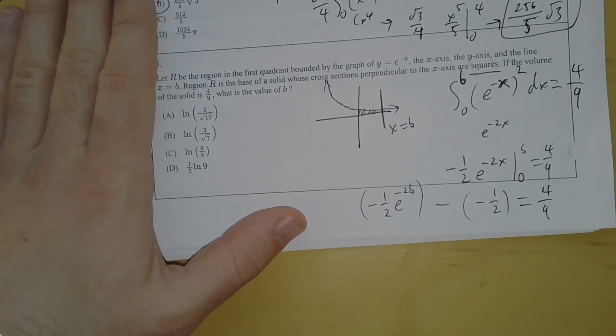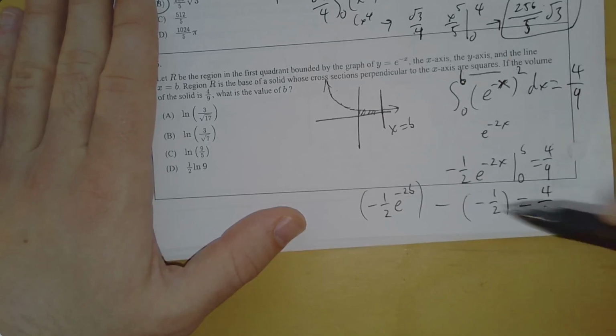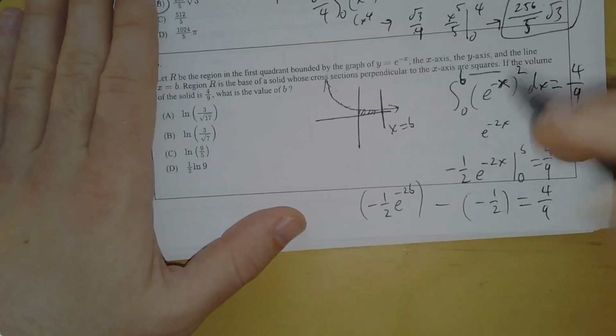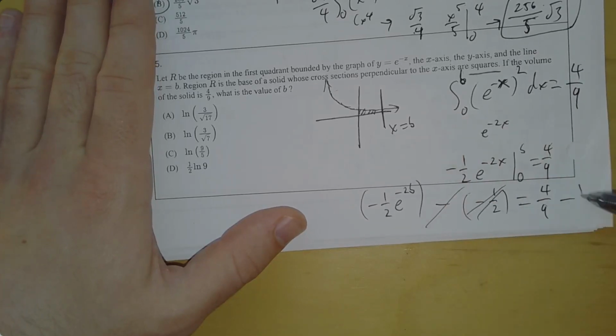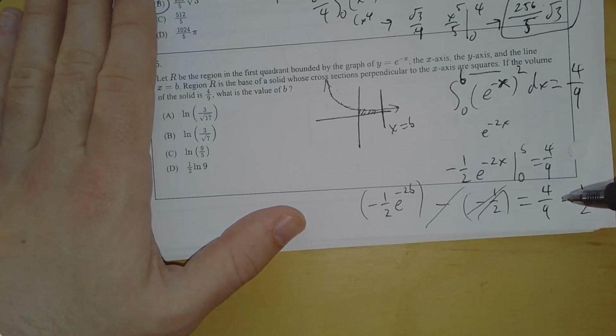This is so horrible, this problem. I would not give this to you guys. You would have to, this is plus a half, right? So I would subtract a half over here to get rid of that, which I could write as 4/9 minus a half.